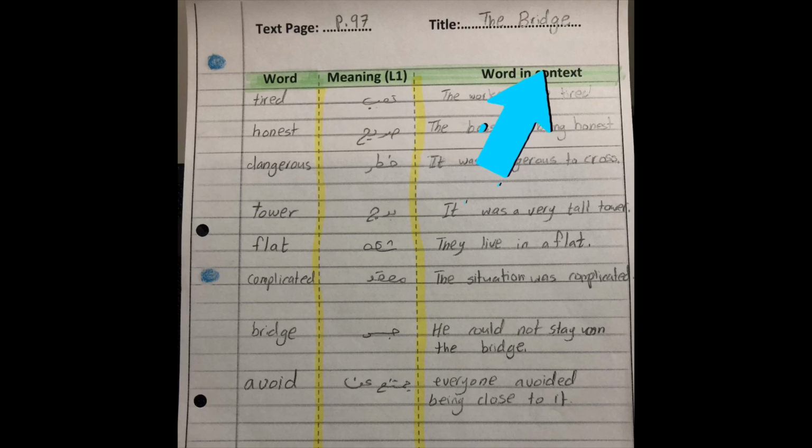And as homework, I ask students to go back to the text again and then copy the sentence that contains the word that they were introduced to in the classroom, and they copy it in their notebook. And by doing this, they are learning also and going over the word and reviewing it through context.